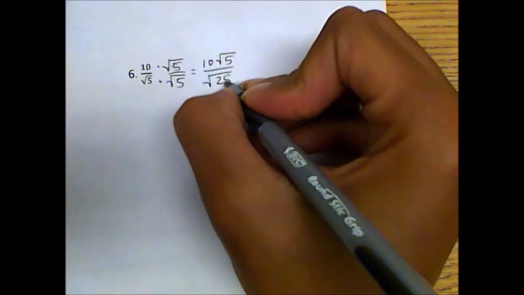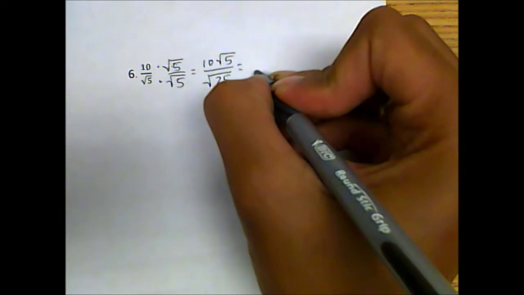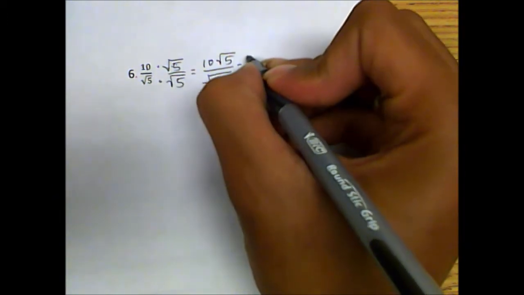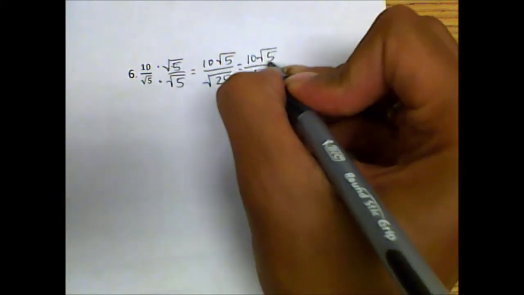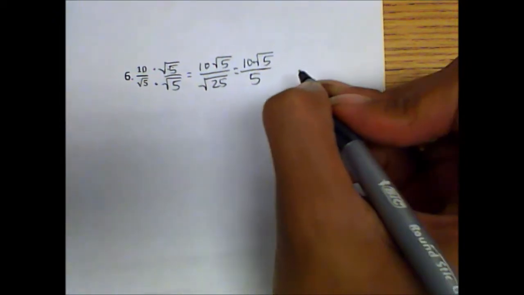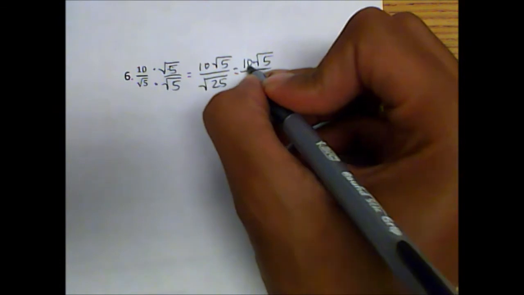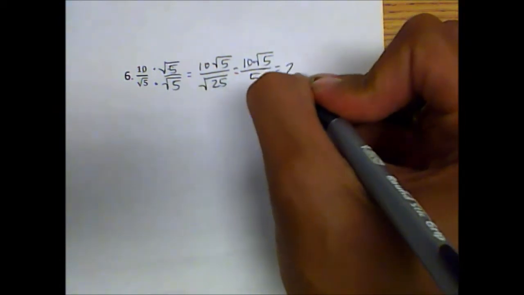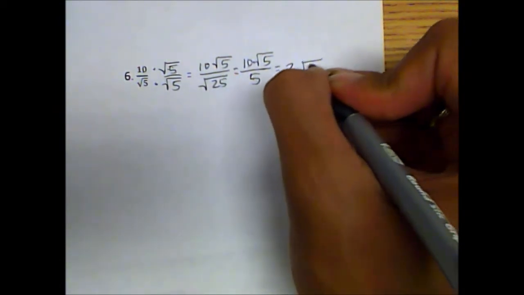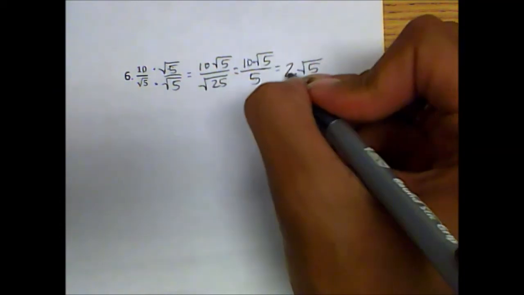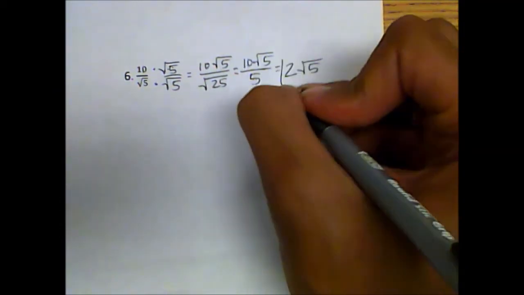Now, the square root of 25 is going to be 5, and we're going to have 10 rad 5 over 5 as our fraction. Now, we are still not done, and the reason we're not done is because 5 can go into 10, and it can go into 10 2 whole times, and we're going to keep the rad 5. So 5 goes into 10 2 times, rad 5 behind that.